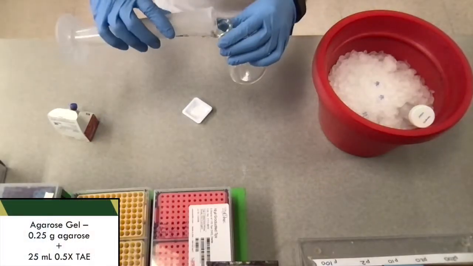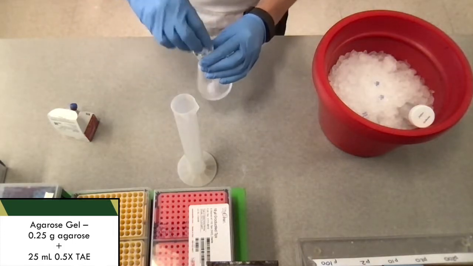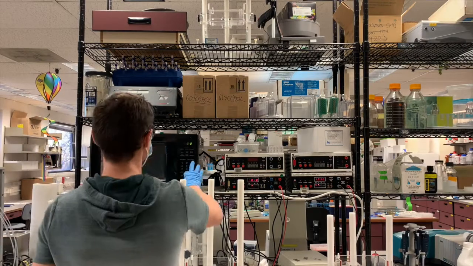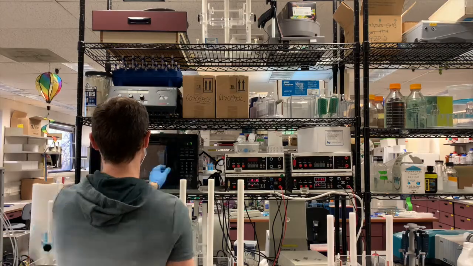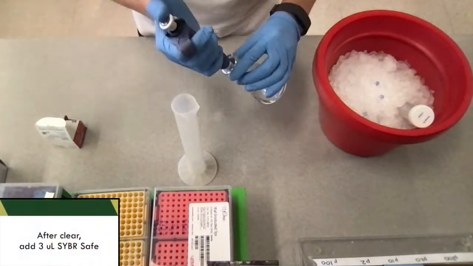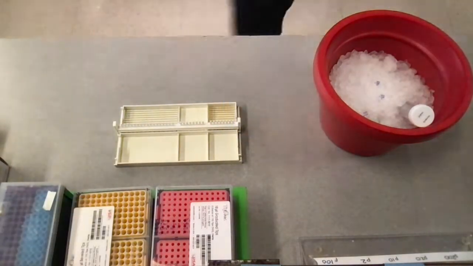The next thing that we're going to do is make our agarose gel. So we're going to mix 0.25 grams of agarose with 25 mLs of 0.5x TAE, and then we're going to place that in the microwave for about 30 seconds and then check on it constantly. When it starts to bubble, we're going to take it out and stir it a little bit, and then after it looks clear, we're going to add 3 microliters of CyberSafe and pour that into the gel well.